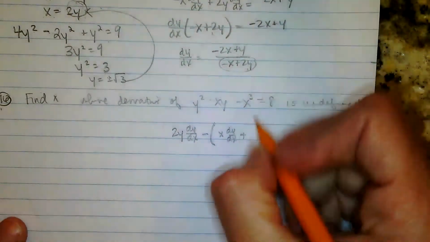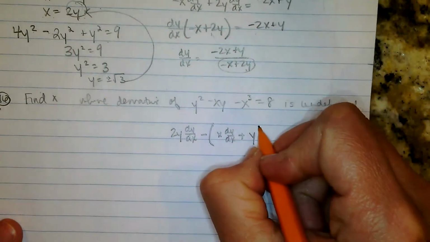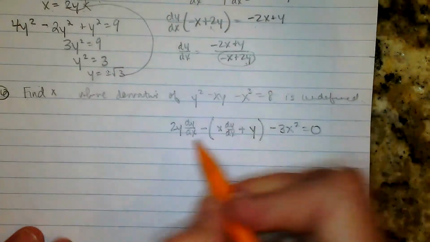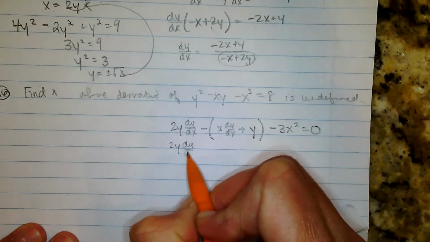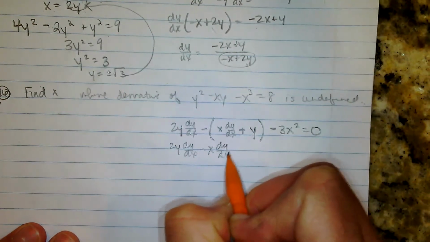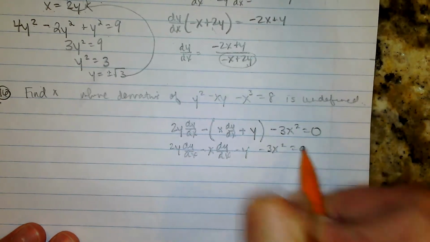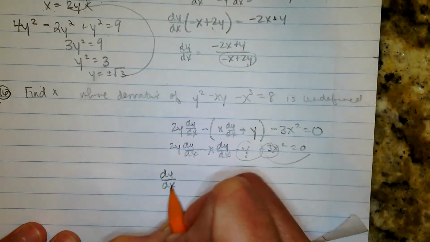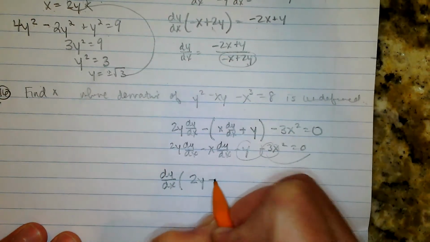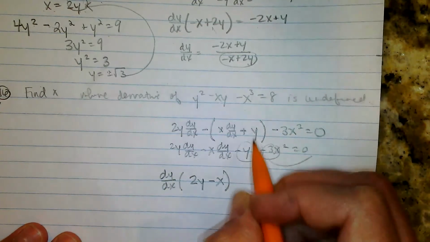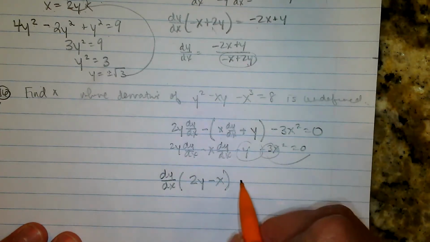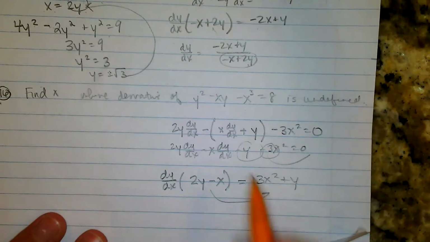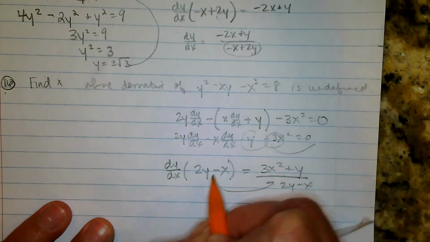So first times derivative of the second plus second times derivative of the first, which is just 1, minus 3x squared equals 0. Solve for dy/dx, distribute first. Get these guys over and factor the dy/dx out: 3x squared plus y, and then divide that over. So 2y minus x ends up on the bottom.